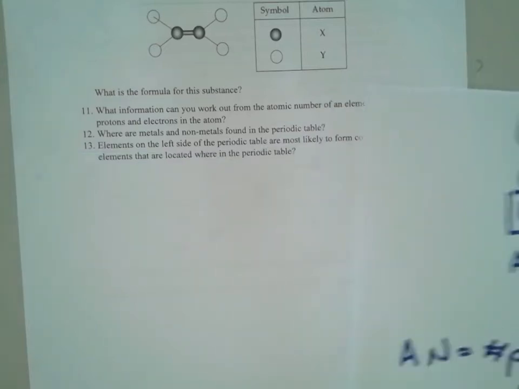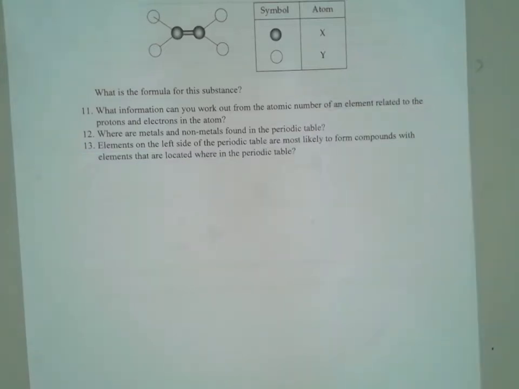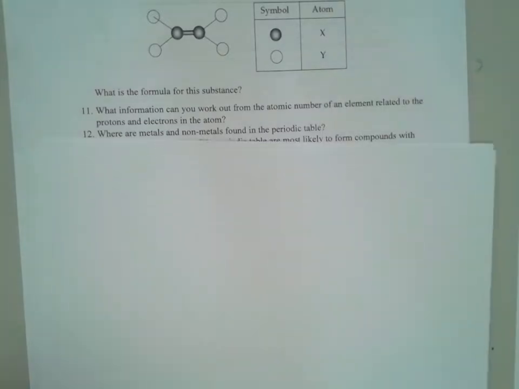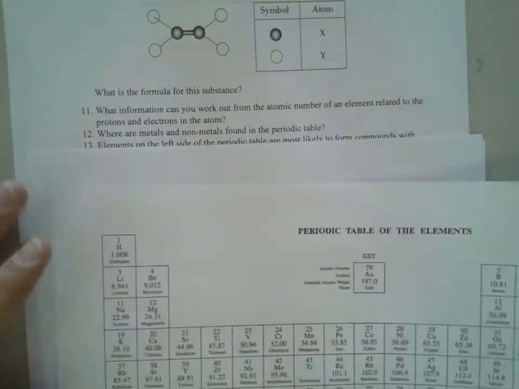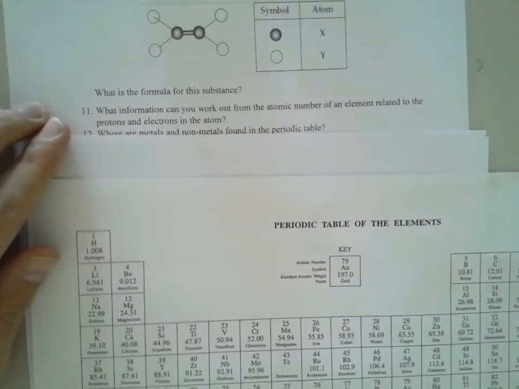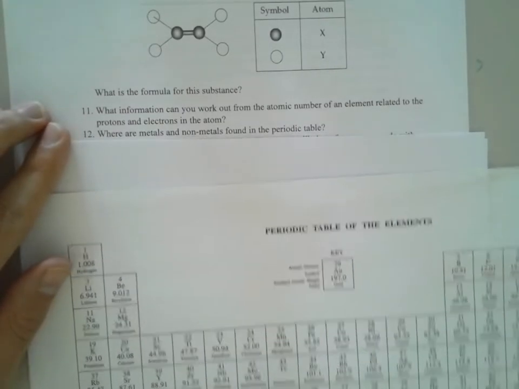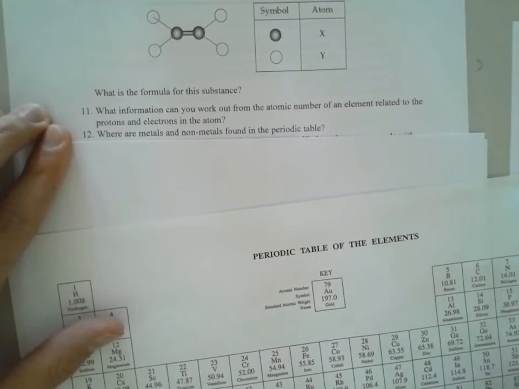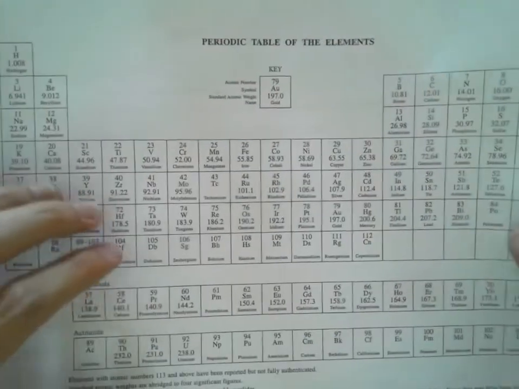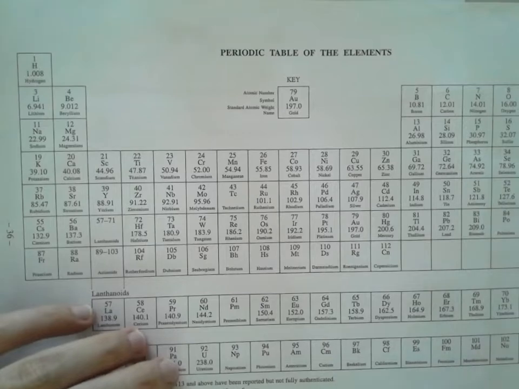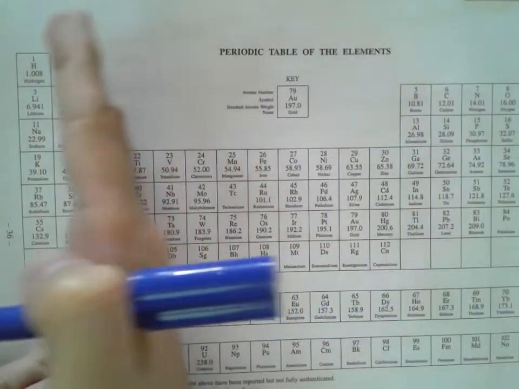Question number 12 now, which is asking us, where are the metals and non-metals found in the periodic table? So this is a very, very simplistic question. And if we come back to the periodic table, which is up here, we remember that the metals are on the left-hand side.